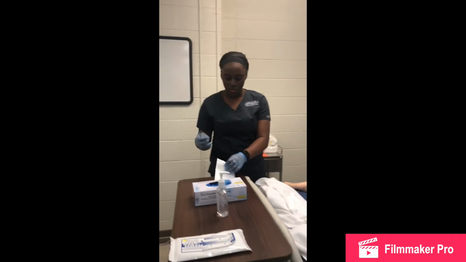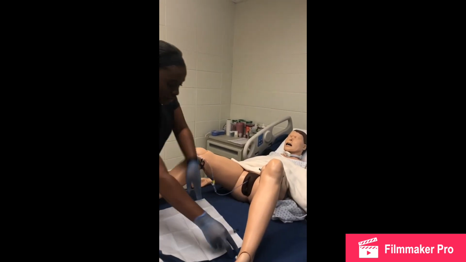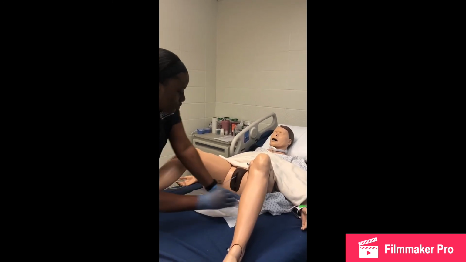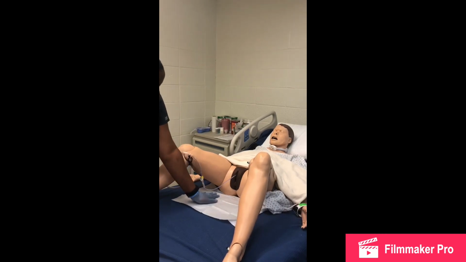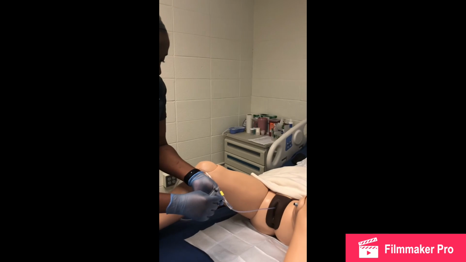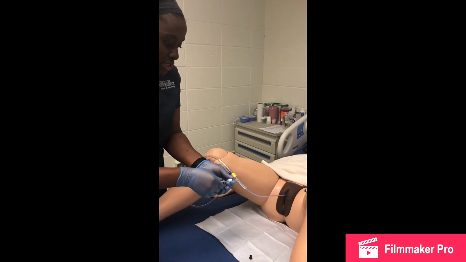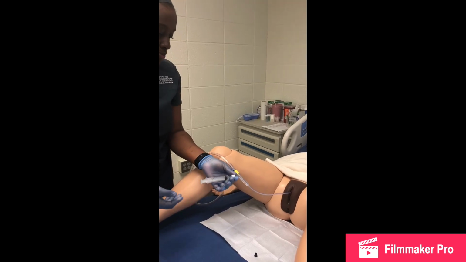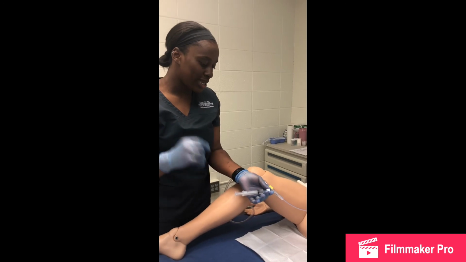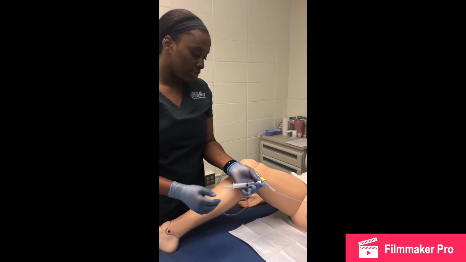I have my syringe and I have my absorbent pad. I'm going to carefully place it underneath my patient. Then I'm going to attach my syringe to my Foley and let gravity pull out all the fluid. When inserting the Foley, we documented that it was 10 cc's inserted, and we should get 10 cc's back.